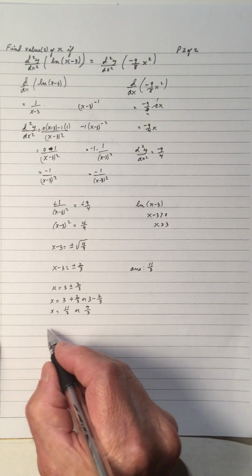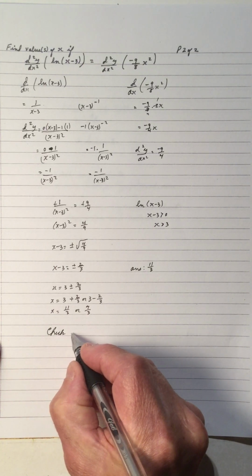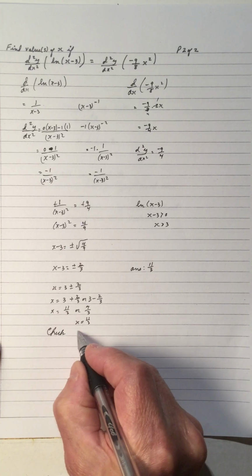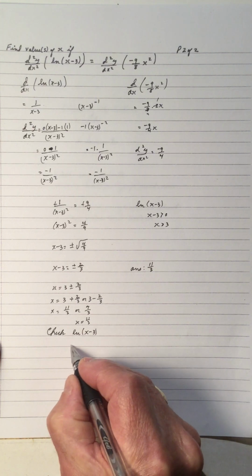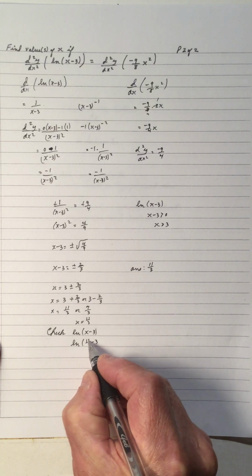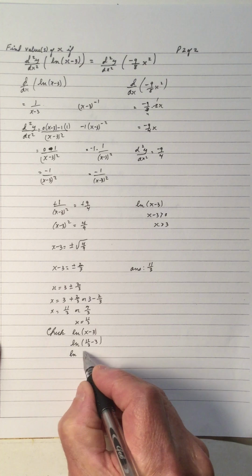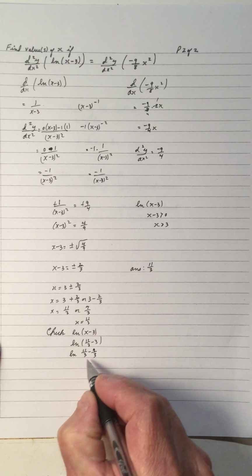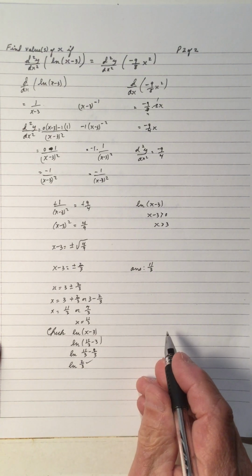But just to check that further, another way to check it is to take x as 11 over 3 and sub it into the ln expression. So that's the ln of 11 over 3 subtract 3. So that's the ln of 11 over 3 subtract 9 over 3. So that's the ln of 2/3. So that's okay, that's positive.